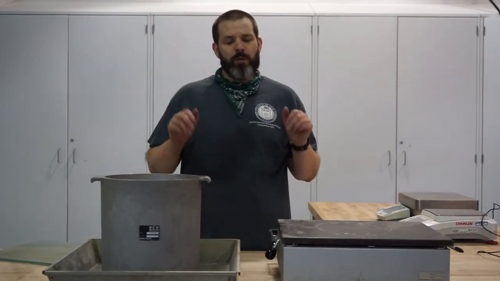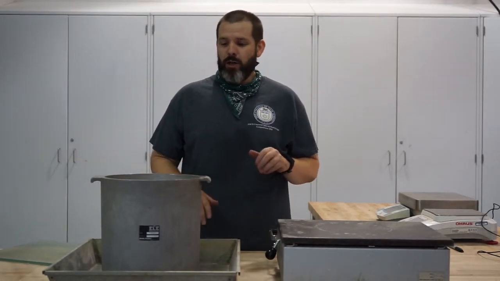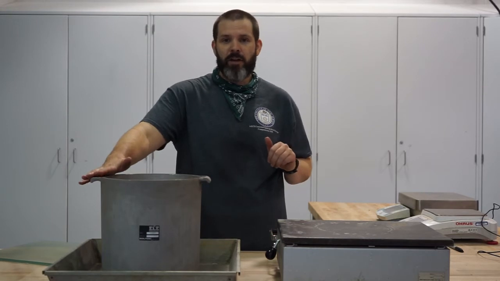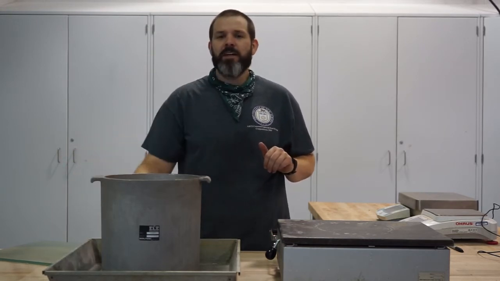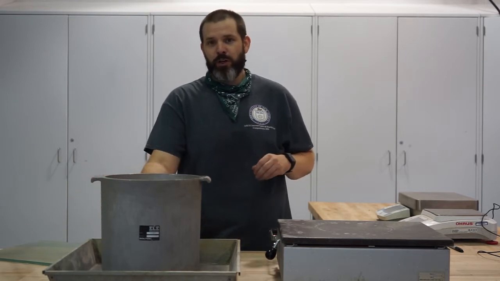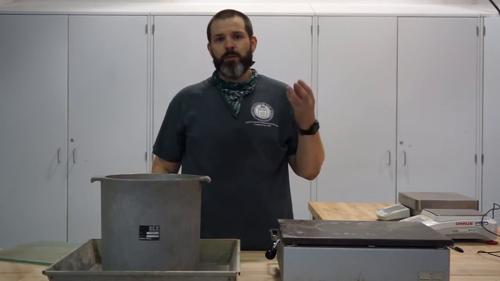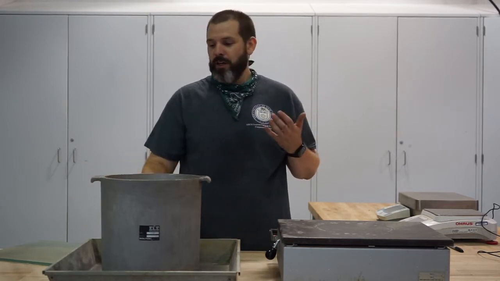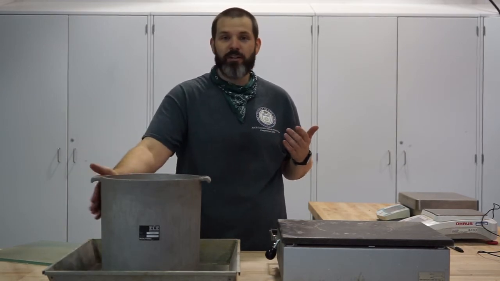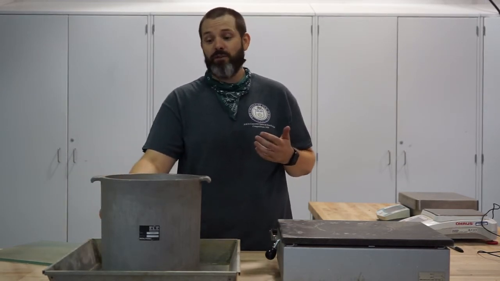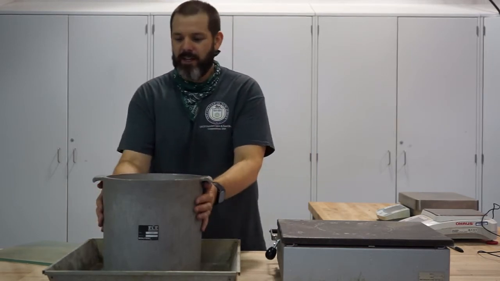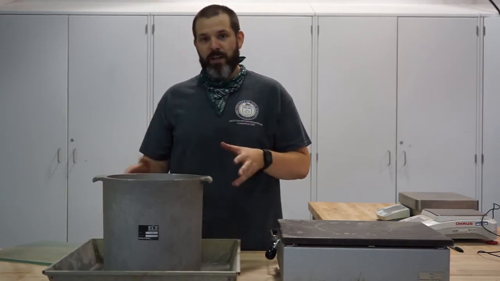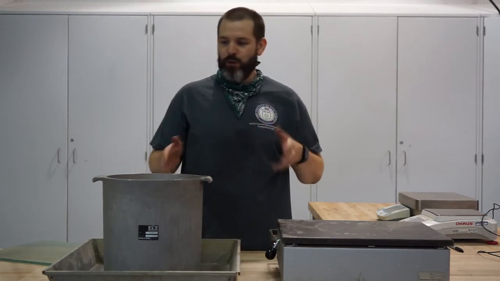In order to determine the bulk density of coarse aggregate, we're going to use a container of a known volume. The way we get to know the volume of a container is we measure it with water. We know the specific gravity and density of water. If we know how much water this container can hold, we can calculate its volume. In order to do this, it's really simple. You take the container, you weigh it empty, and you weigh it full of water.